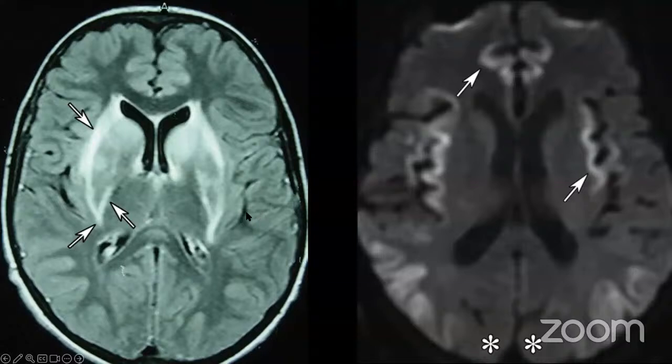What do you think the image on the left can be? There are plenty of reasons that can cause this appearance, but let's think about what comes to your brain first. Excellent. Yes, that's metabolic, carbon monoxide poisoning.